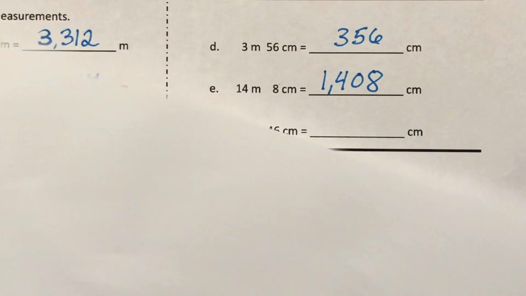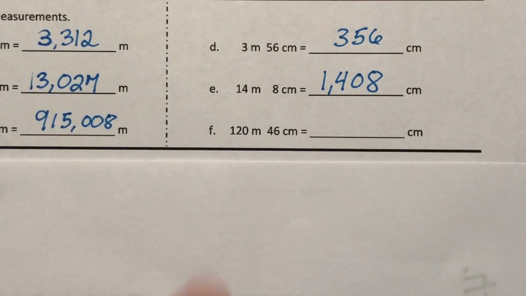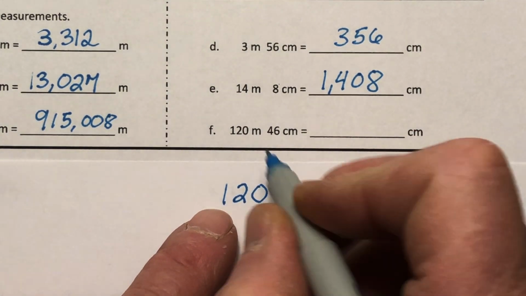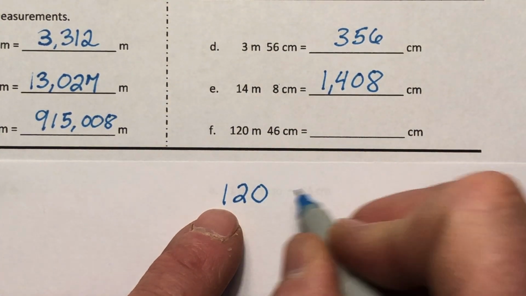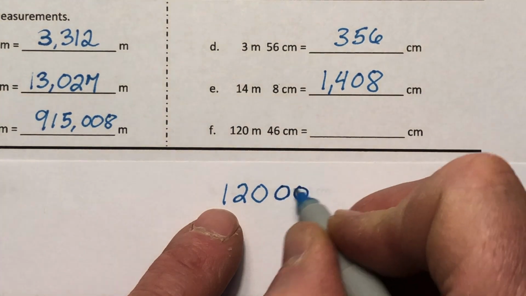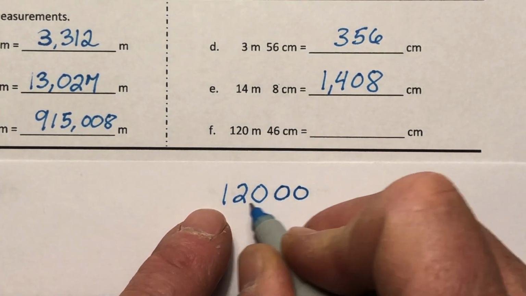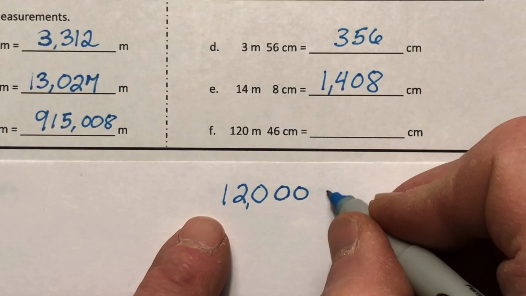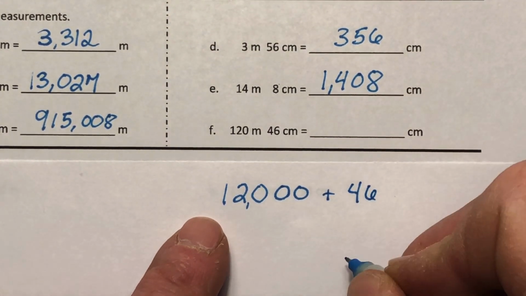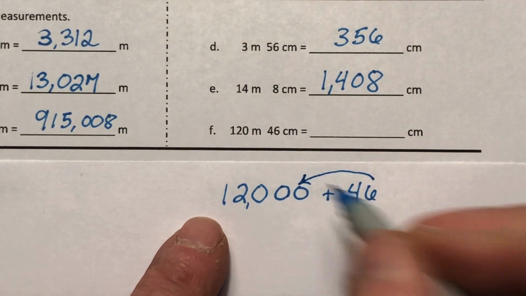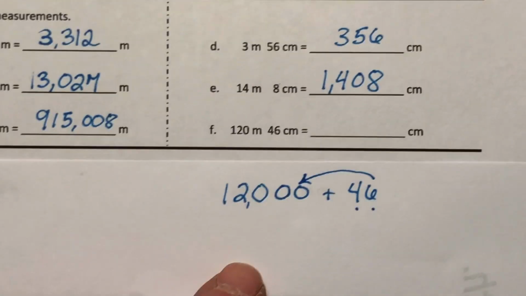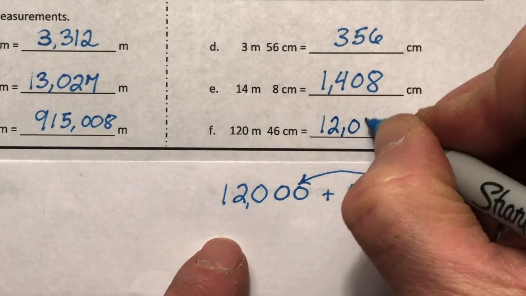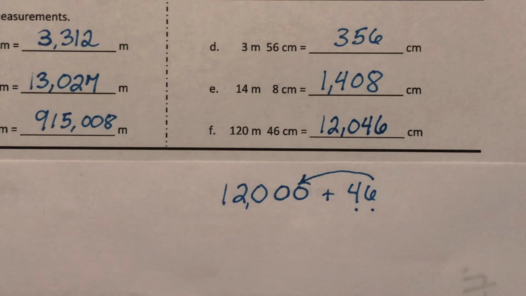And then down here is 120 meters plus 46 centimeters. So I'm going to, again, write that out. Use your whiteboard for this if it helps you. 120 meters. And for every meter, it's 100 centimeters. So all I have to do is multiply this 120 by a hundred. So this turns out to be 12,000 centimeters. And I'm adding 46 to that. So if I'm adding 46 to that, it's just going in the tens place and the ones place there. So it'd be 12,046. Just like that. Okay?